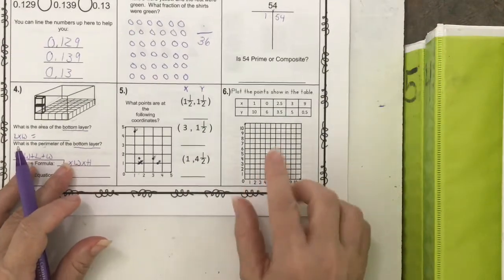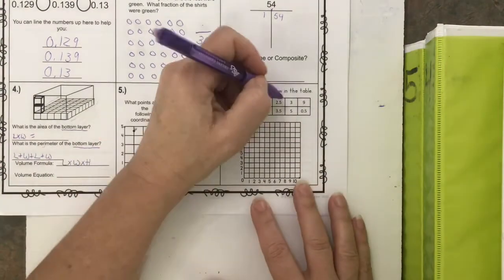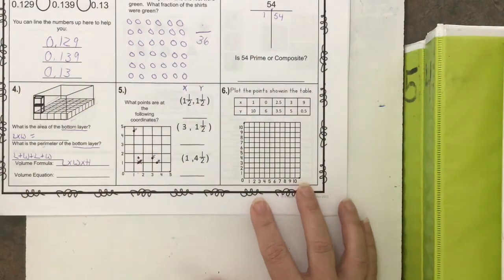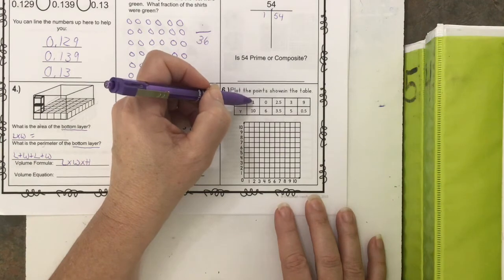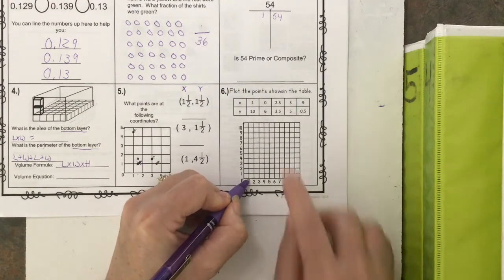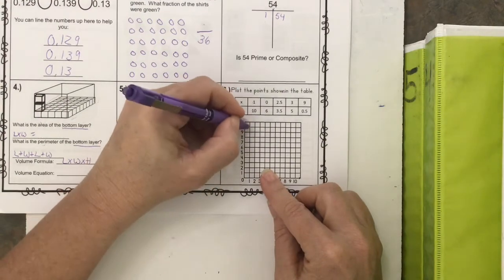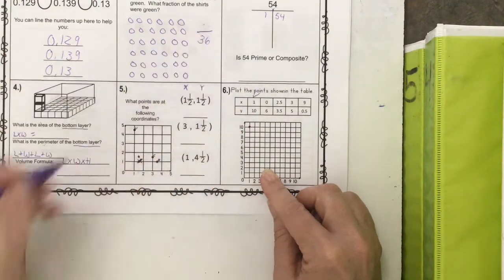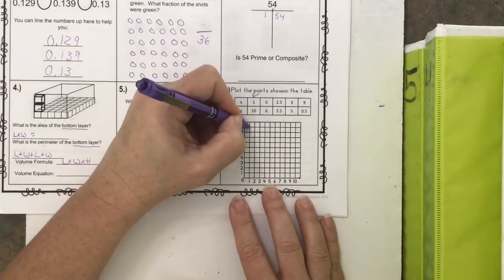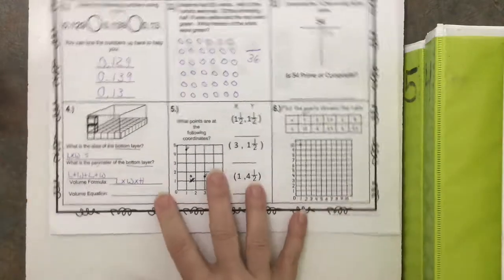Okay. Plot the points shown in the table. That should be an N for shown in the table. So you're going to start with this first point, which is an X of 1 and a Y of 10. Okay, that's our first point. That one's been done for you. Okay, so all you have to do is go back and do the rest on your own. All right, that's it for that sheet.